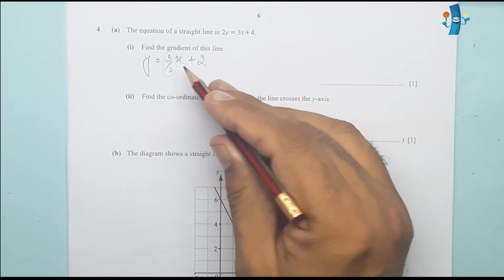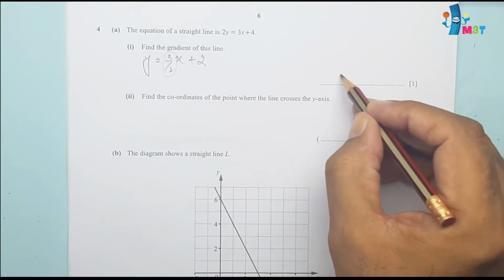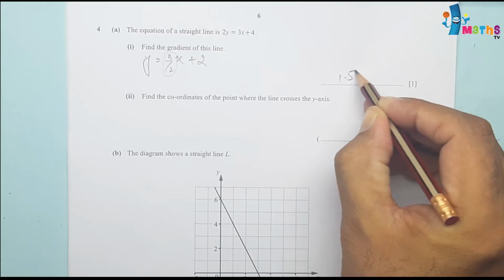So the gradient is required, which is 3/2. So we can write 3/2 or 1.5. Both will be correct answers.